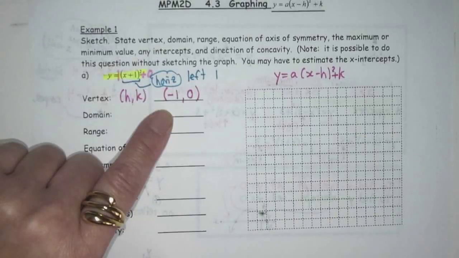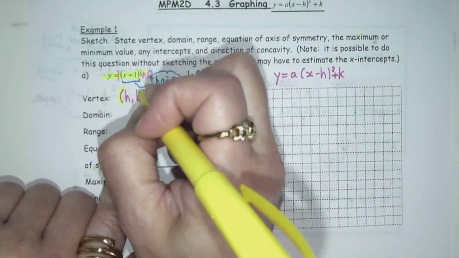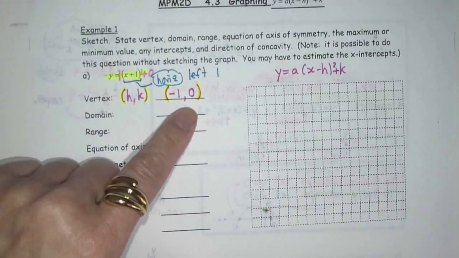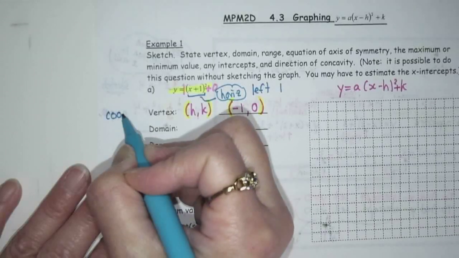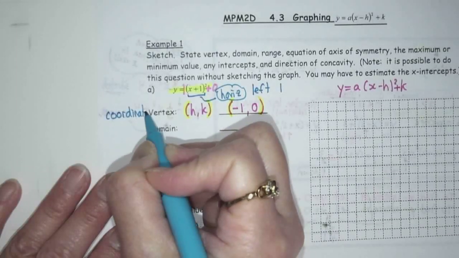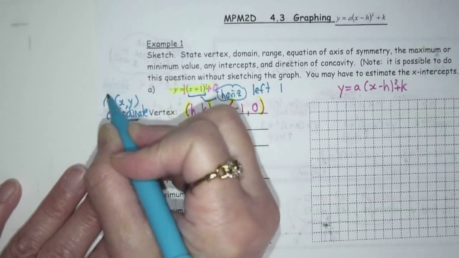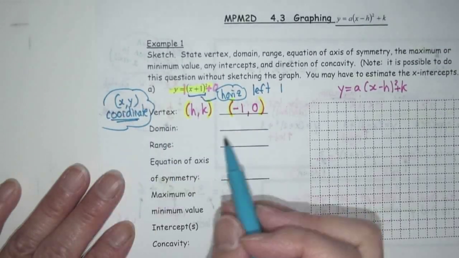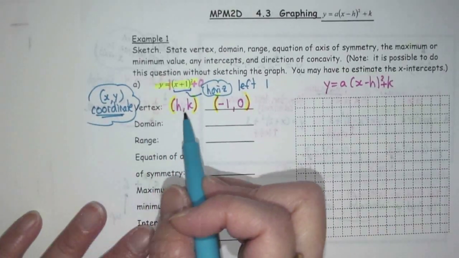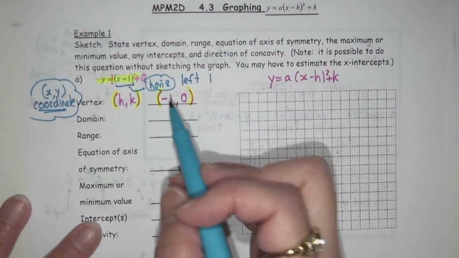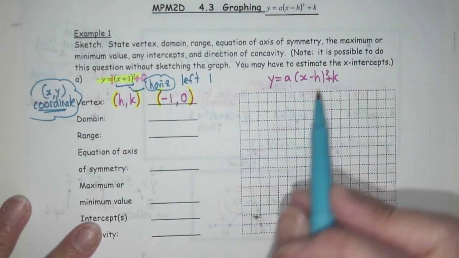Now, what I'd like to point out is that for the vertex, you must put brackets. Otherwise, it's a list of values. You need to write this as a coordinate, an x, y coordinate. If you don't have the bracket, it's a list of numbers, not a coordinate. So you have to put brackets around this (h, k). Okay, so that's how we get this. So we know the vertex is (-1, 0), which is where we get our (h, k).